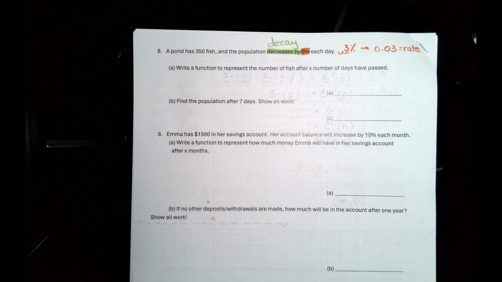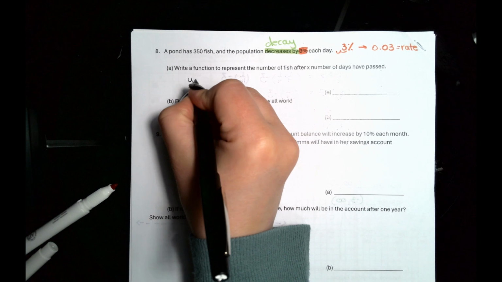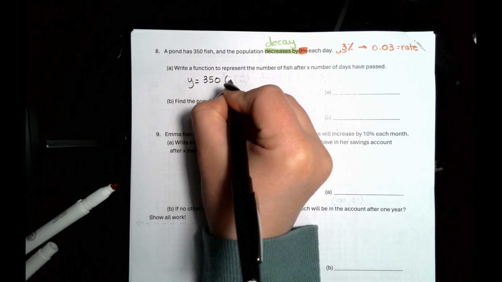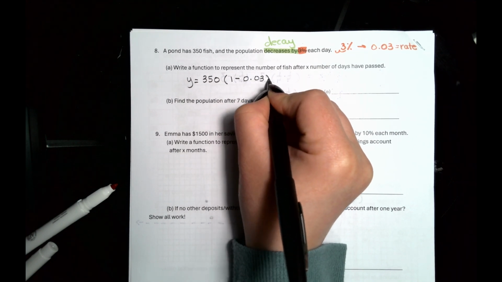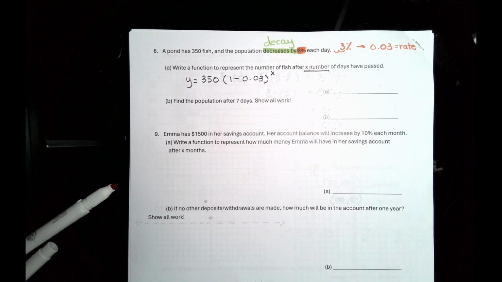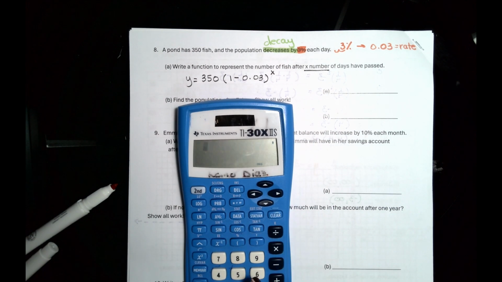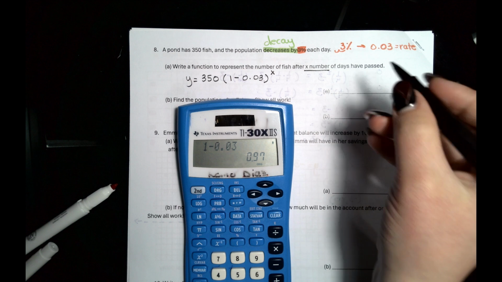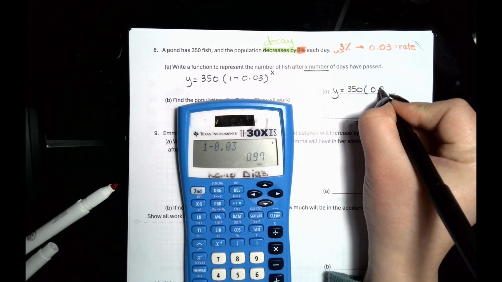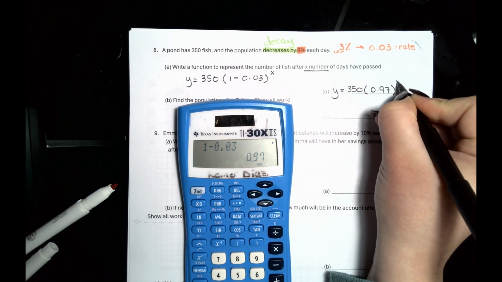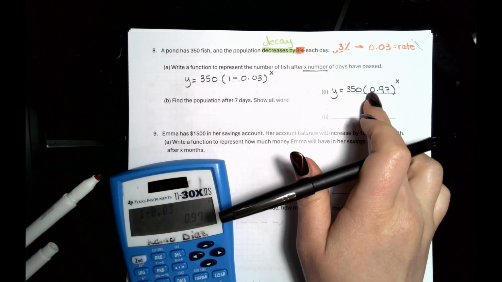Write a function to represent the number of fish after x number of days. So we're going to start with y equals. We have an original amount of 350, 1 minus, since we are decaying, our rate as a decimal 0.03, to the power of x. Now you have a choice. Most of you kept your answers in this unsimplified format, but technically you do want to simplify your answer: 1 minus 0.03. And for your answer, you want to write y equals 350 times 0.97 to the power of x. I did accept both, but this is more correct.